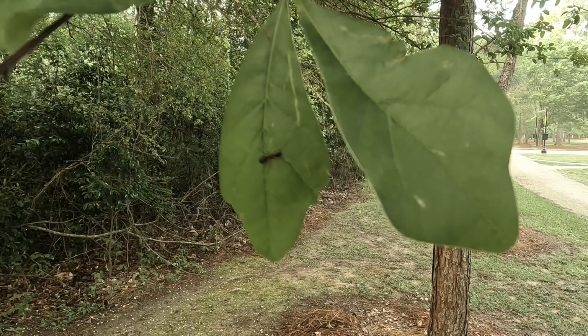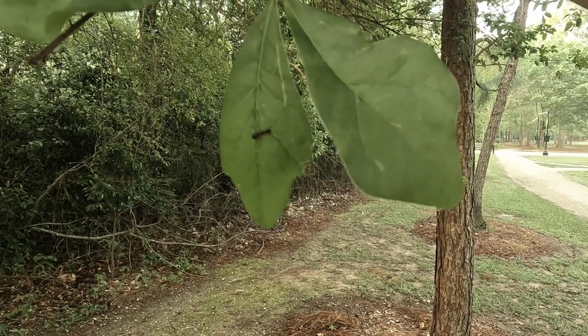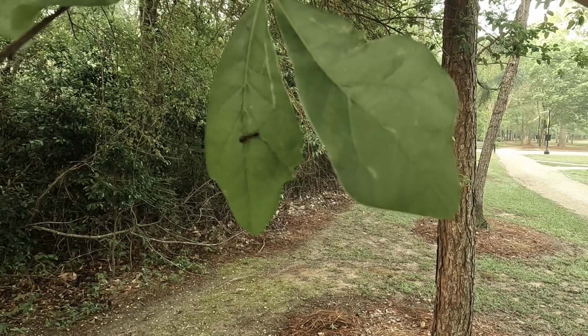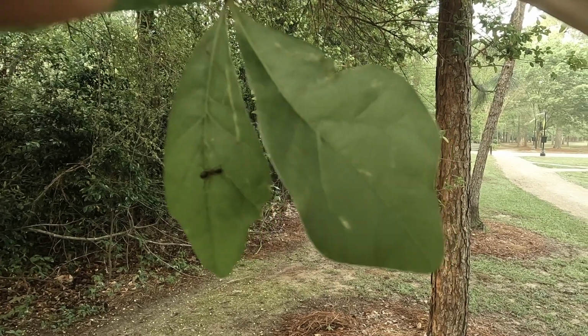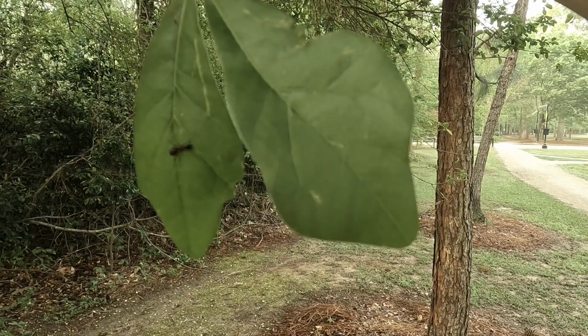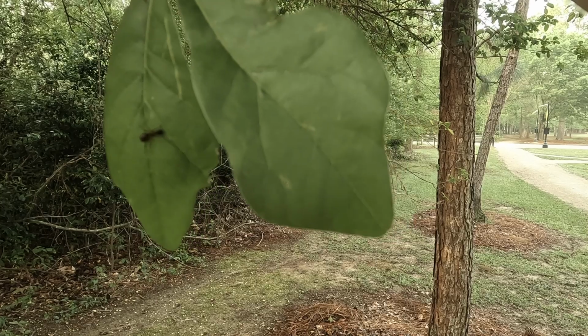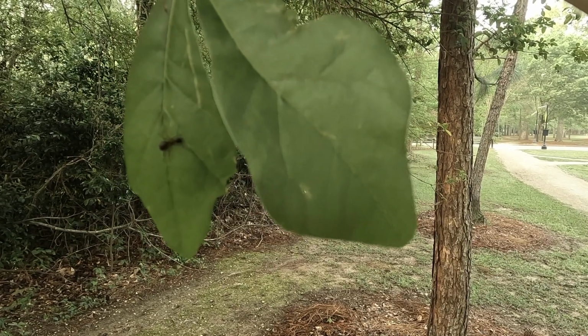So here is a different water oak. It's a little bit older, more mature. You can see an ant on it, but the lobes have kind of dissipated a little bit, and this is more of your spatulate shape. And you can see that the tips don't have as fine a points, but they're still in the red oak family.